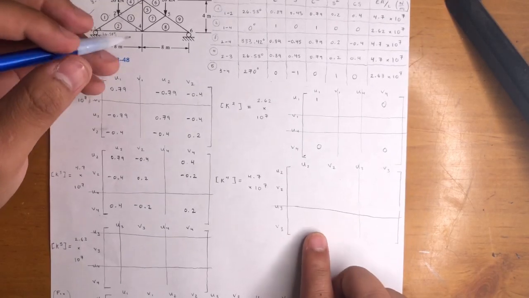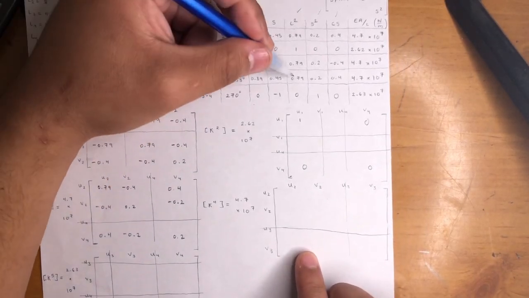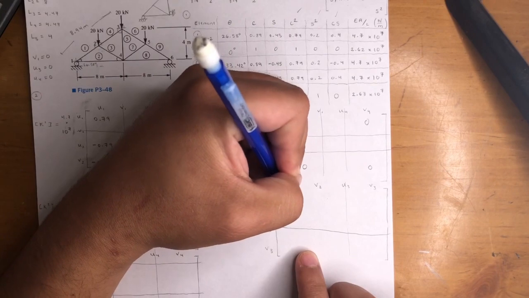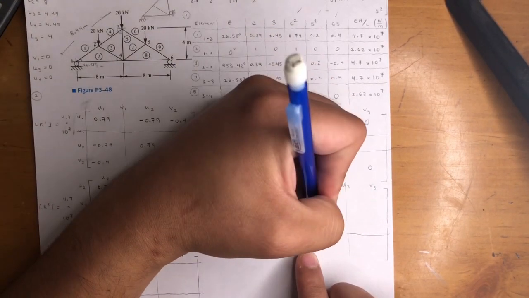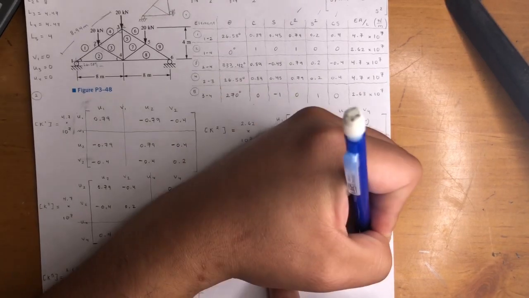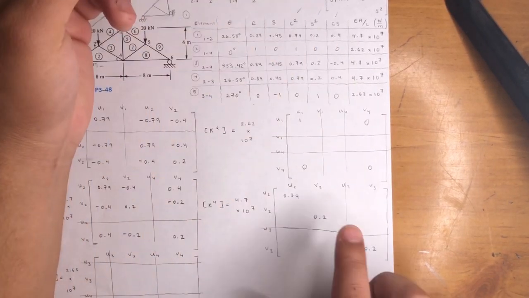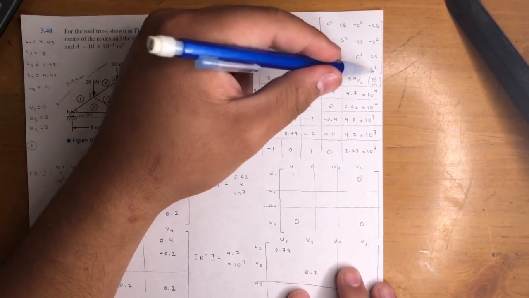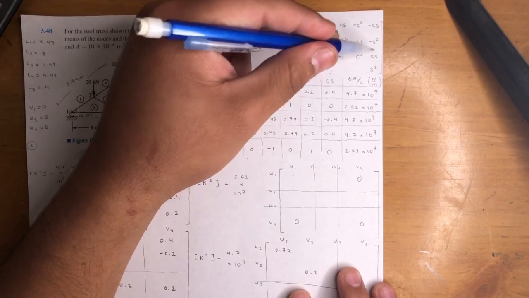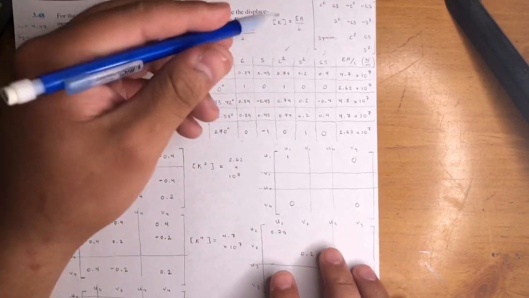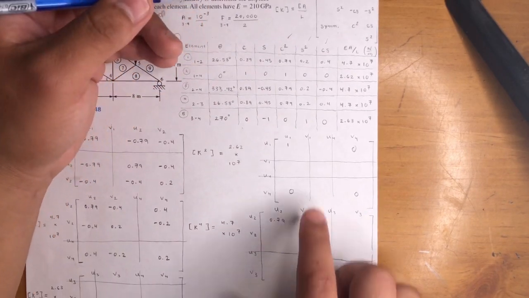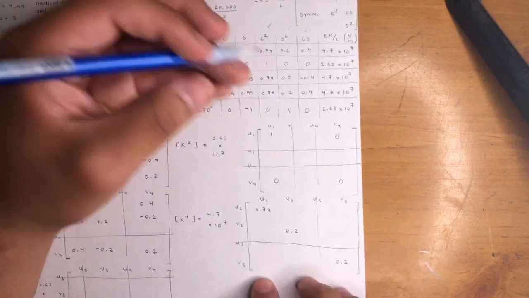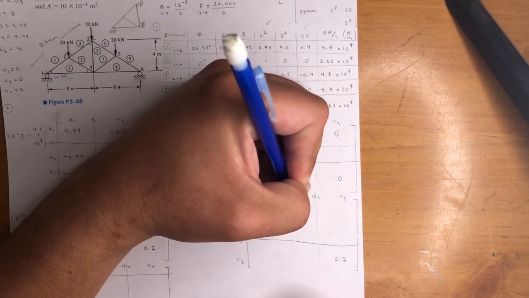Next one, K4, it's 0.79. We got 0.2 and 0.2. You kind of get the hang of it, you know, c squared, s squared, c squared, s squared, CS, negative CS, CS. It's just find a pattern, and it's diagonal. So that's my way of thinking about it. 0.4 for CS, so it's going to be 0.4.